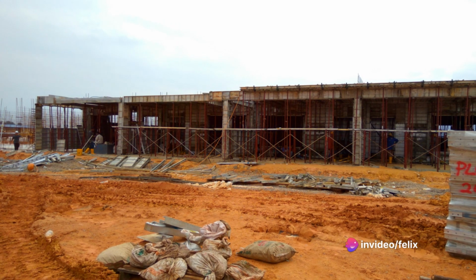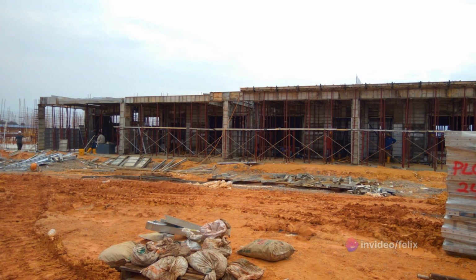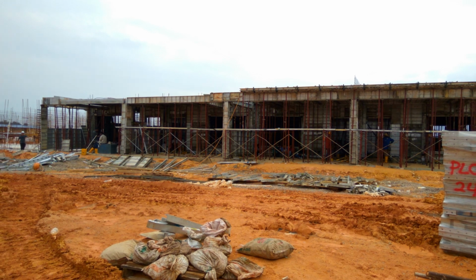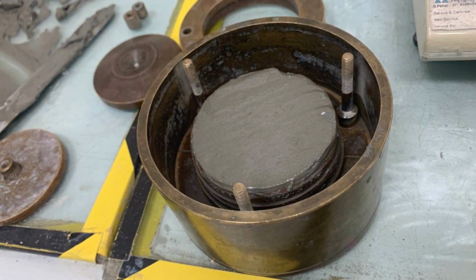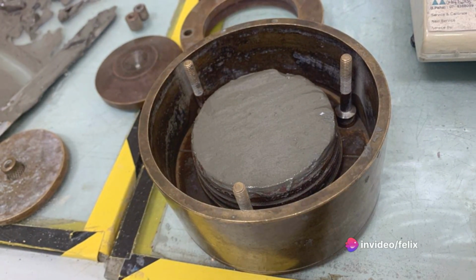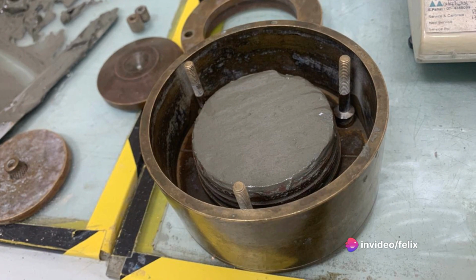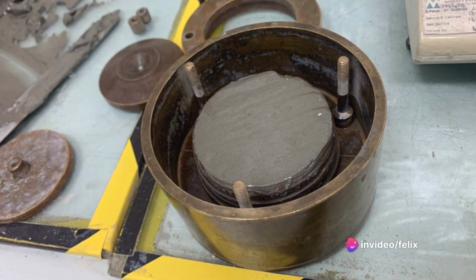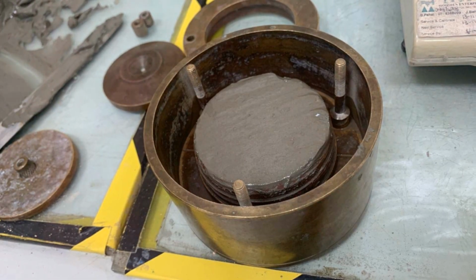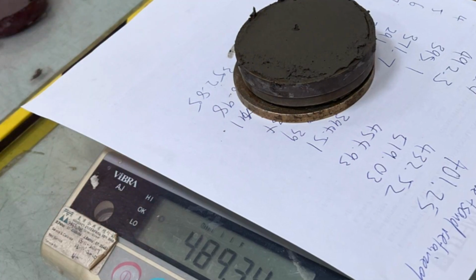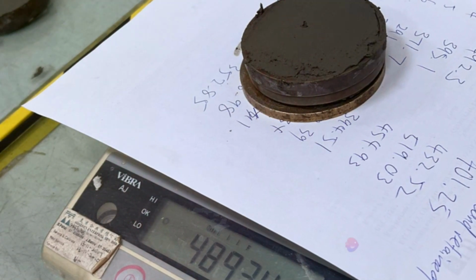To carry out an odometer test, the first step is to prepare the soil sample. This involves obtaining an undisturbed soil sample from the field using a suitable sampling method. The sample should be trimmed to the desired size and shape for the test. It is important to ensure that the sample has a flat and parallel top and bottom surface. The initial dimensions and weight of the soil sample should be measured and recorded.